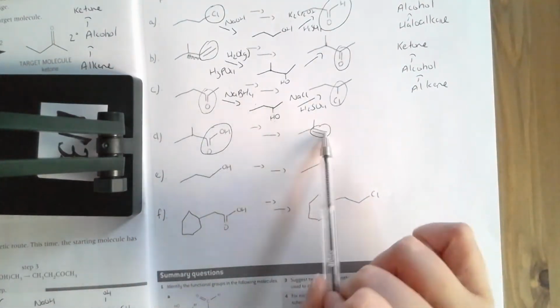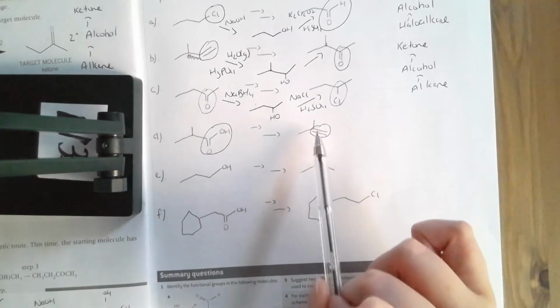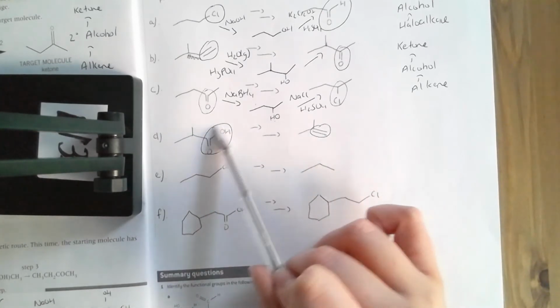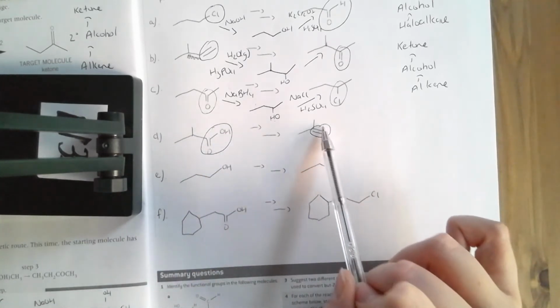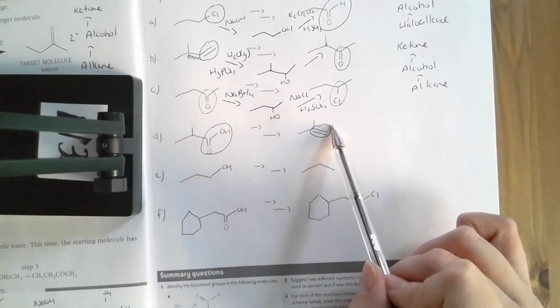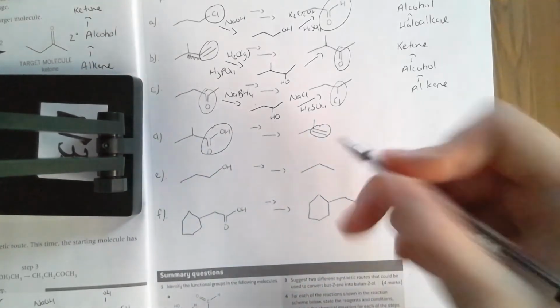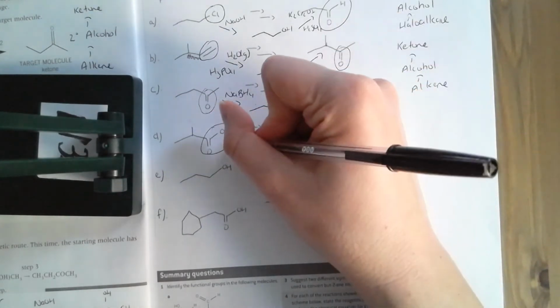When you look at the two molecules, they do actually look massively different. This one looks a lot smaller, but if you look more closely, you'll see that it does have 3 carbons and 3 carbons, and all that's changing is the carboxylic acid group going to an alkene. If you want to go from a carboxylic acid group to an alkene, you are again going to go via an alcohol.